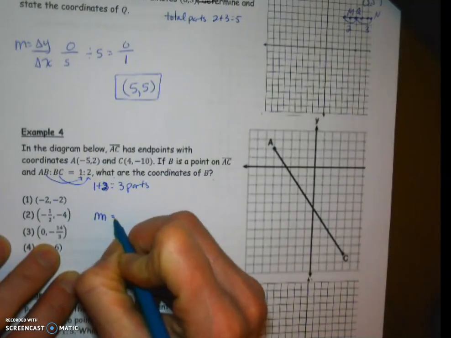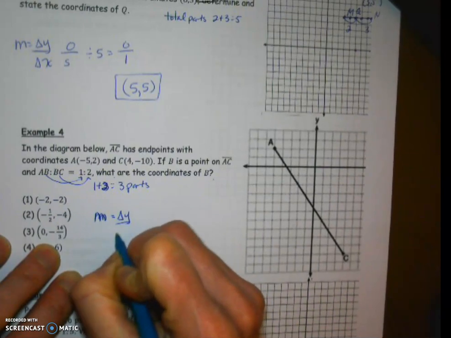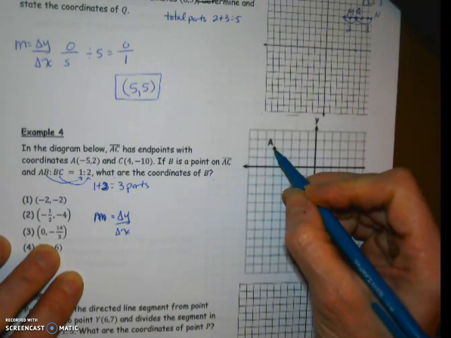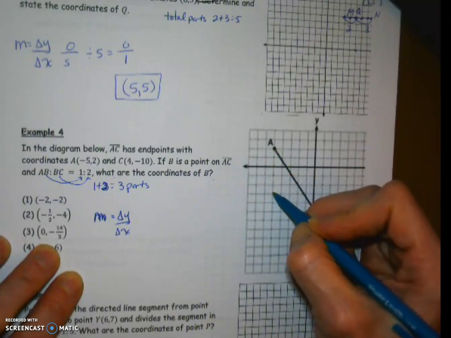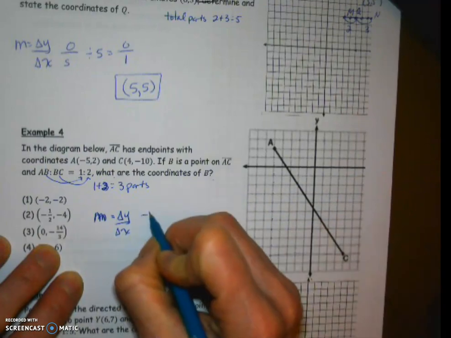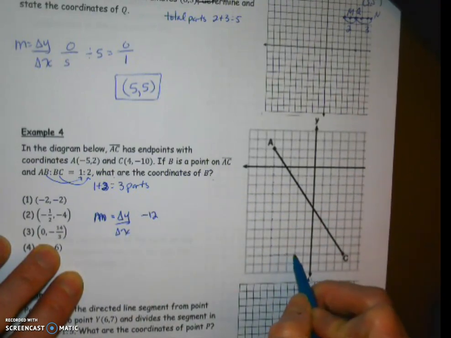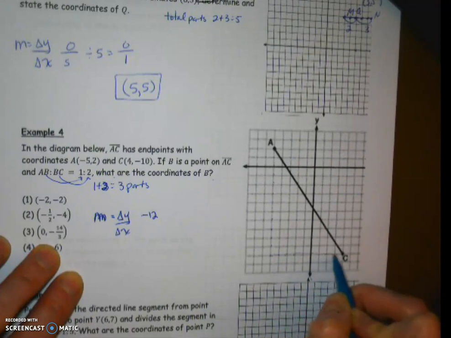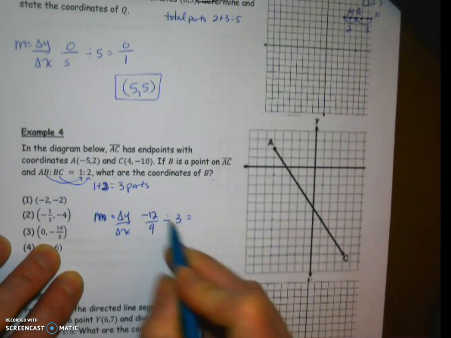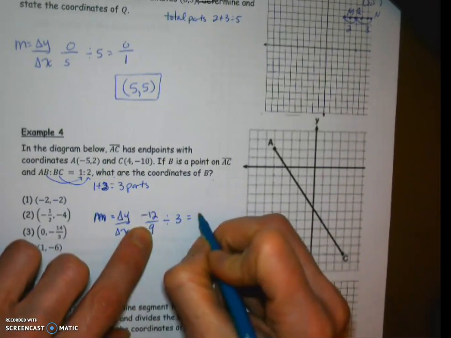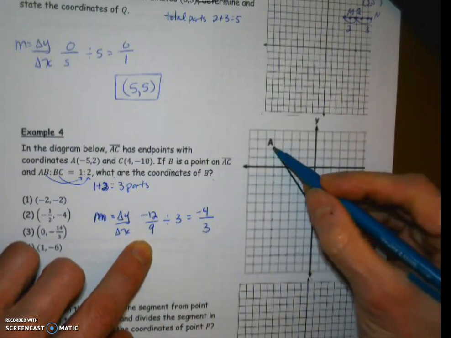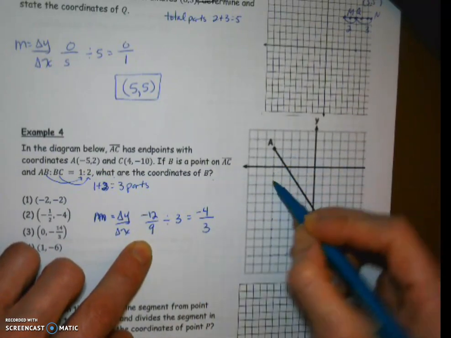So remember, slope is always change in y over change in x. So from A, remember, we're basically forming that right triangle. We're going to go 1, 2, 3, 4, 5, 6, 7, 8, 9, 10, 11, 12, but we're going down 12 units. 1, 2, 3, 4, 5, 6, 7, 8, 9 units over to point C. We want to divide this line into 3 equal parts. So -12 divided by 3 is -4. 9 divided by 3 is 3. So from point A, we're going to go down 4 and then over 3.